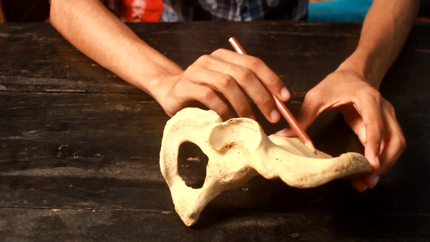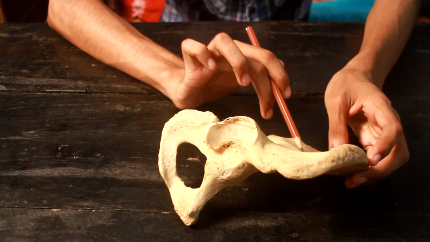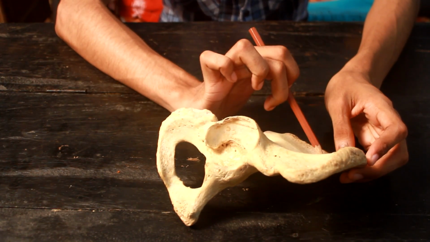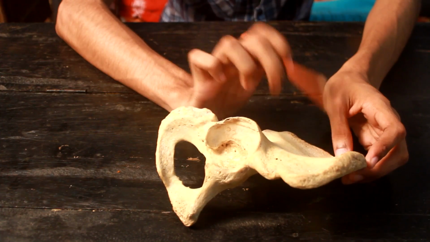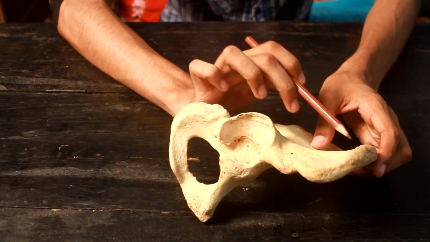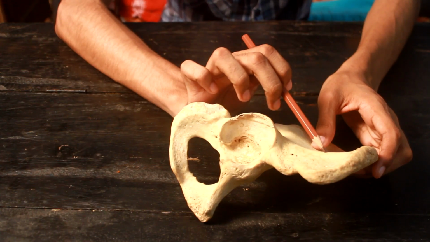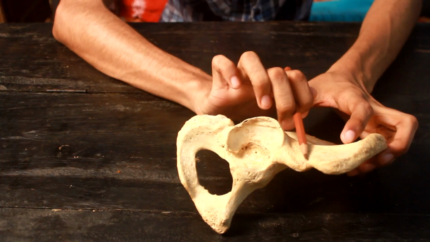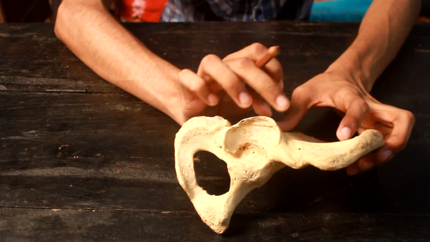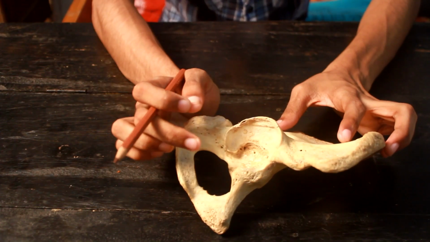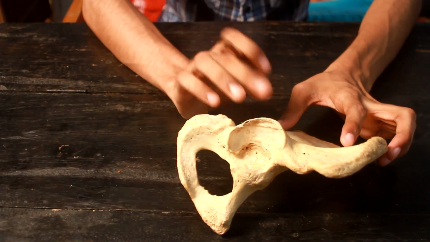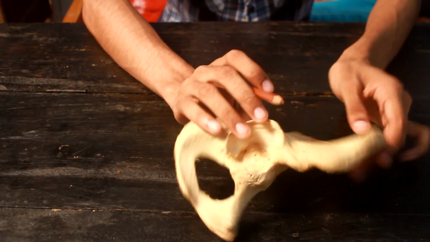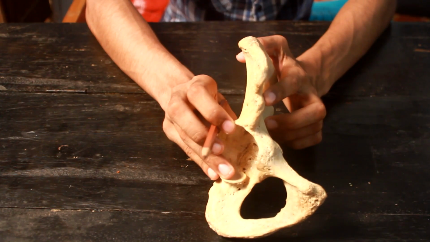The most posterior area gives attachment to the gluteus maximus muscle. The area between the anterior gluteal line and posterior gluteal line gives attachment to the gluteus medius muscle, and the area between the anterior gluteal line and inferior gluteal line gives attachment to the gluteus minimus muscle, and the area below the inferior gluteal line gives attachment to the reflected head of rectus femoris muscle. The rectus femoris muscle is the muscle of thigh which has 2 heads. This is the reflected head, and it also has a straight head which arises from the anterior inferior iliac spine.